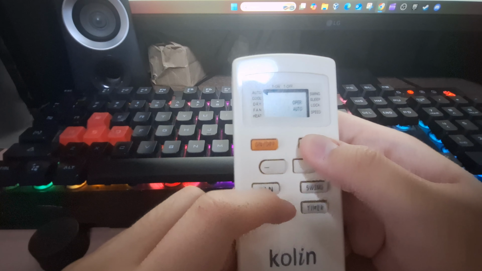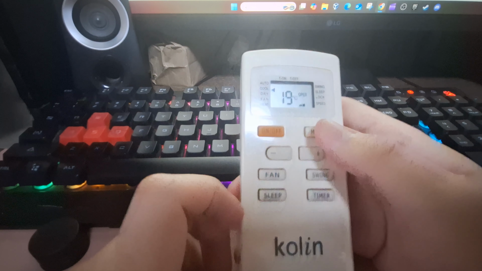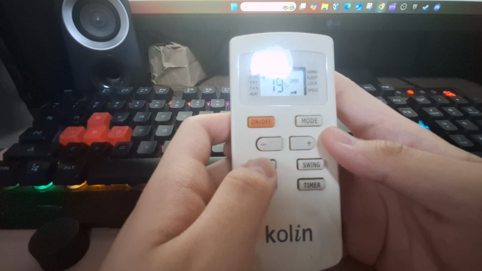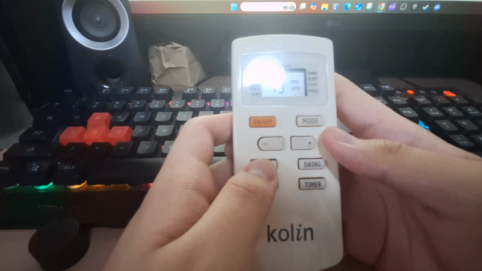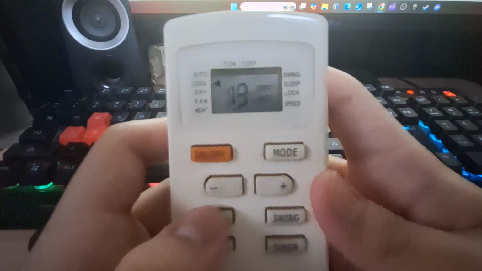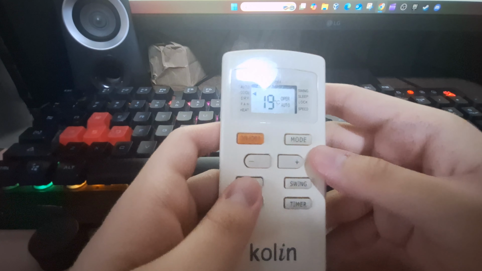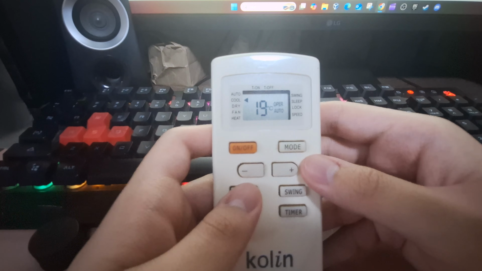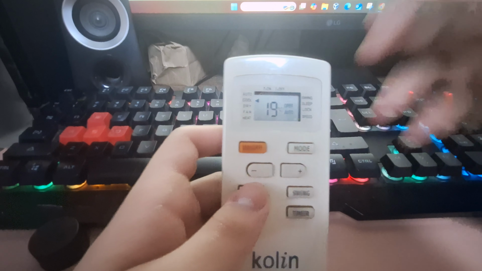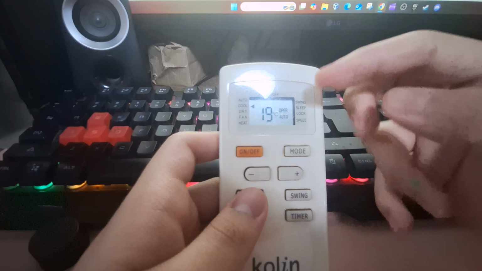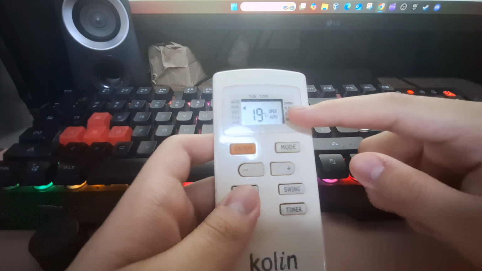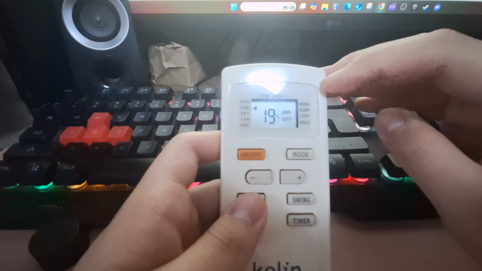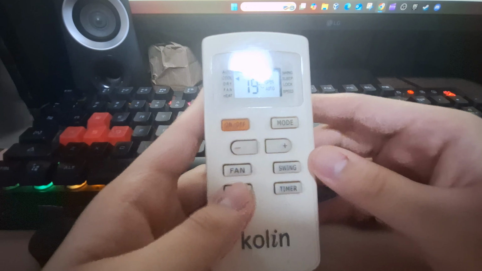So we're back. We're going to go back to cool mode. The next thing here is your fan speed. You have automatic here, as you can see. The fan speed adjusts depending on your room temperature, because when the room is too hot, the fan will go up to the high setting. If you set it to auto, the fan will be on high, and if you wait for a while, the fan goes low once the room reaches its temperature.